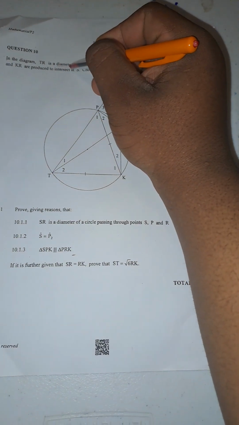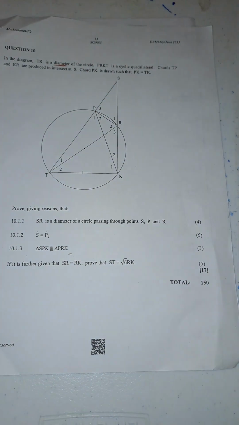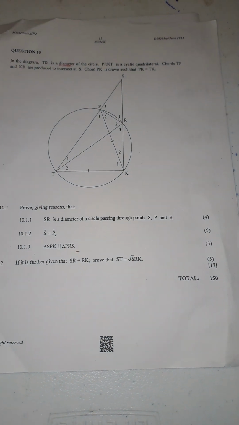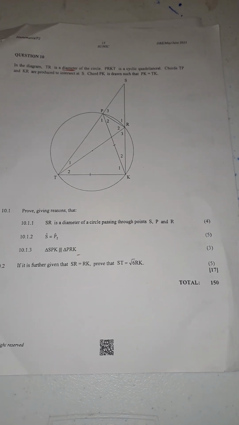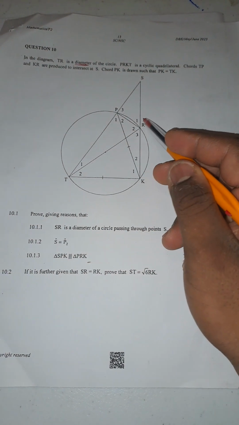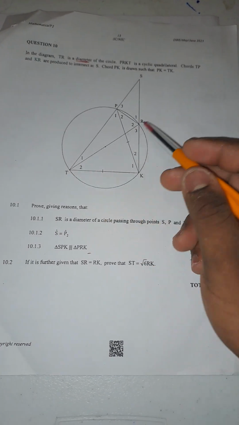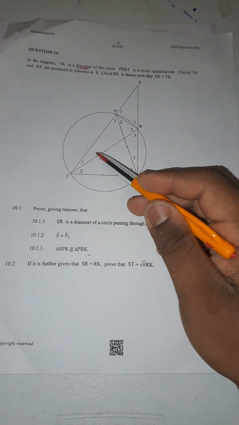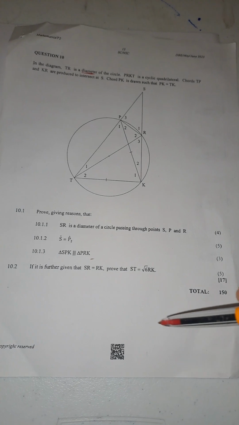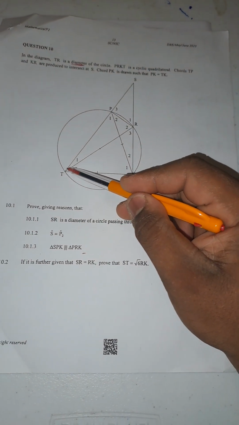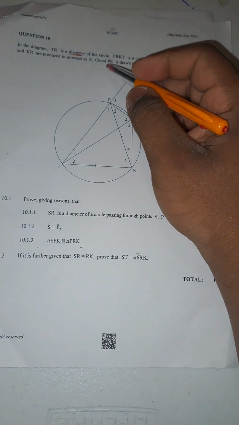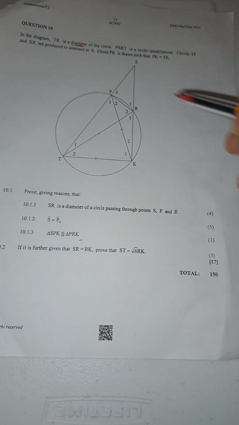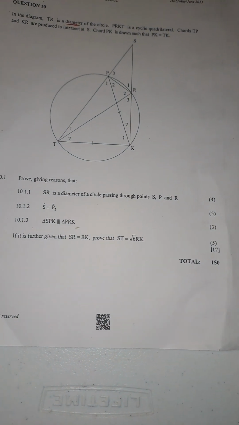Now let's wait there. This word diameter, there's a lot of things there. So what is a diameter? I told you before, there is a video about the theorems. A diameter is a special line that goes through the center of the circle, and we know what angle is subtended by the diameter. This is the line, the diameter. Which angle is it subtending? It is subtending that angle there, which means that angle P is equal to 90 degrees.